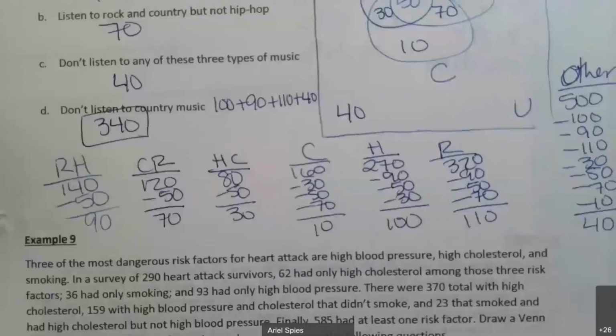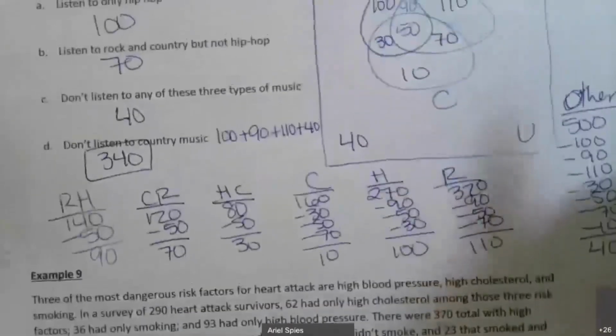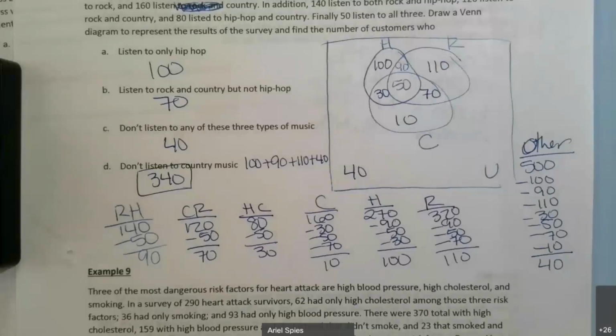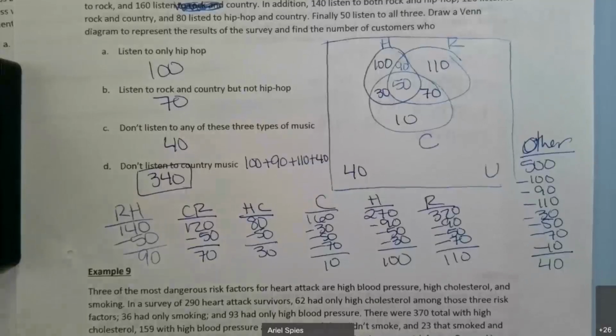Okay, can I move on to number 9? Okay. This one is... Oh, sorry. Would you mind zooming out one more time? I'm so sorry. Yeah, I apologize. No, that's fine. Thank you. You're welcome.